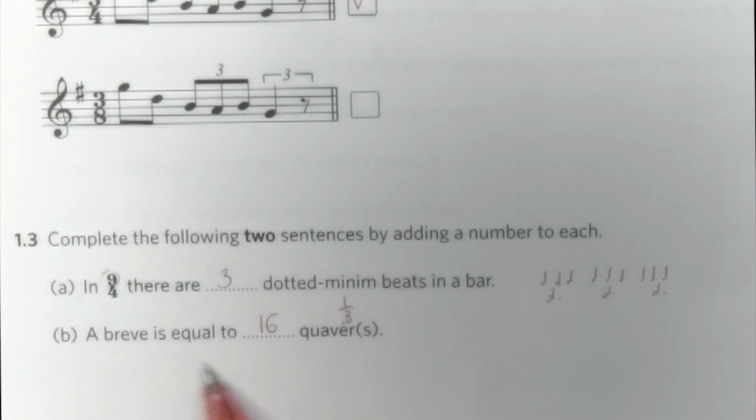Now, this system allows you to answer this question without calculating anything at all. You just need to do 8 times 2 because the breve is double the semi-breve and 8 quavers would form a semi-breve. So you need 2 of them to make a breve. Does this make sense?